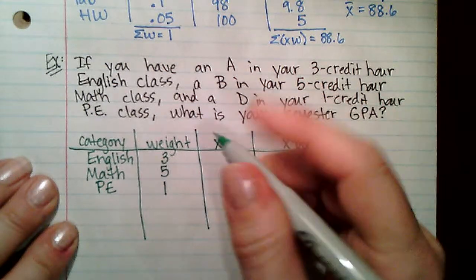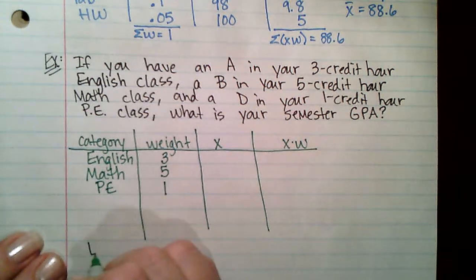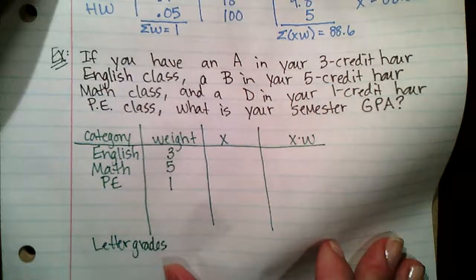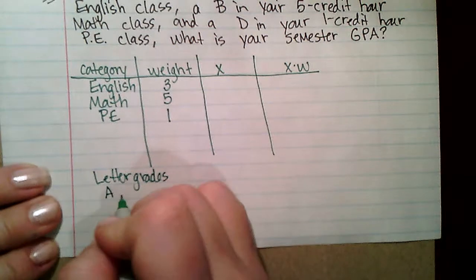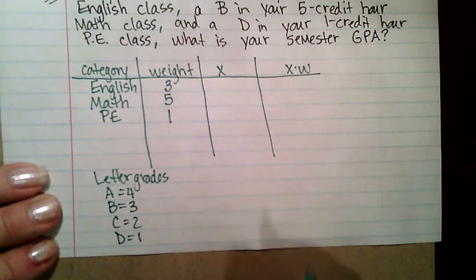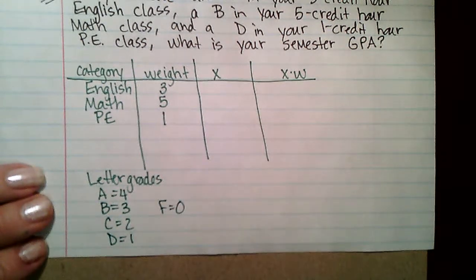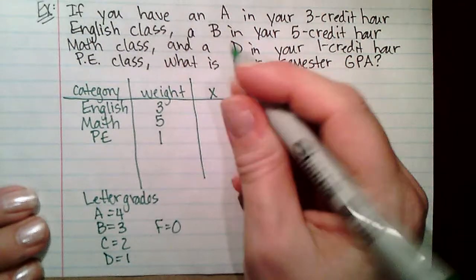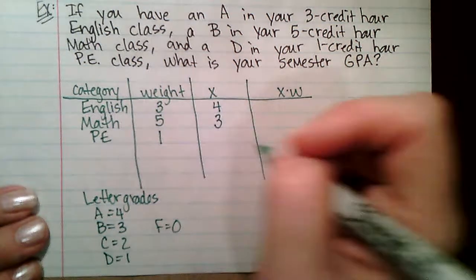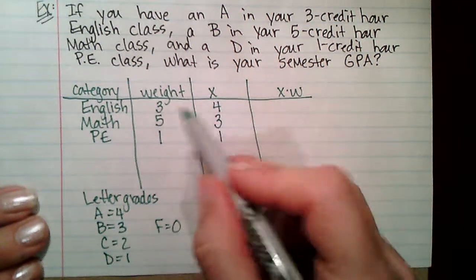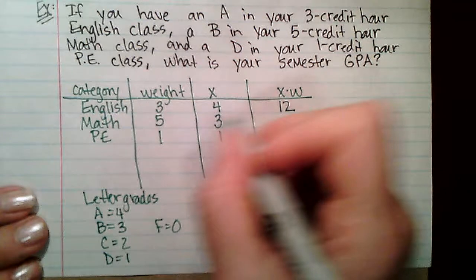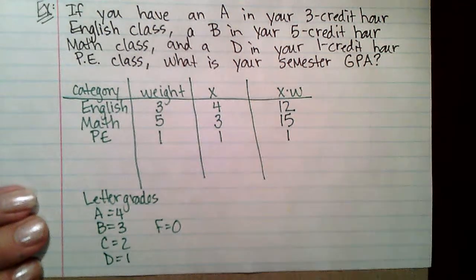The data value is going to be what our letter grade was. So letter grades are worth different amounts of points. An A is 4 points, a B is 3 points, C is 2 points, a D is 1 point, and if you're failing a class, it's 0 points. So we had an A in English, so that's 4 points, a B in math, so that's 3, and a D in PE, which is 1. And then we'll take the weight times the data value. So 3 times 4, that's 12. 5 times 3, 15. And 1 times 1 is 1.